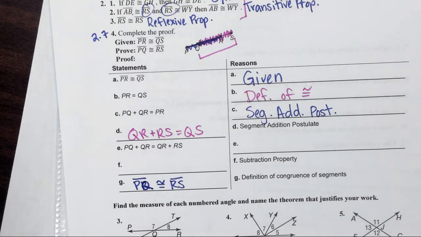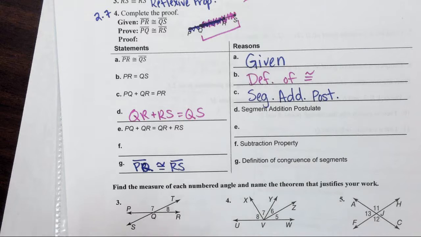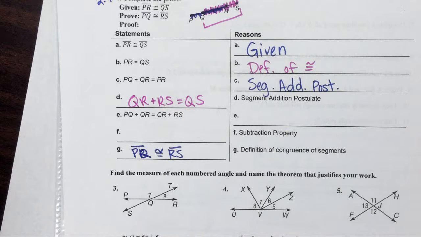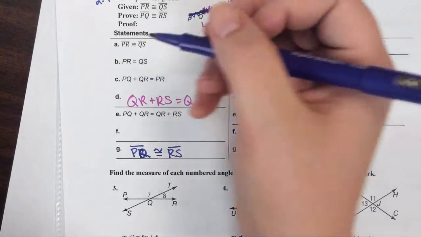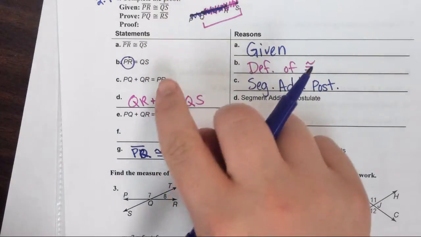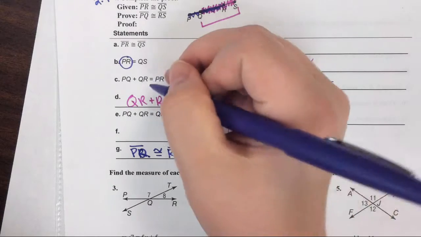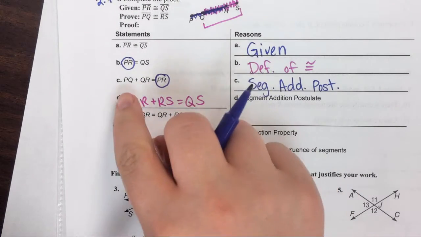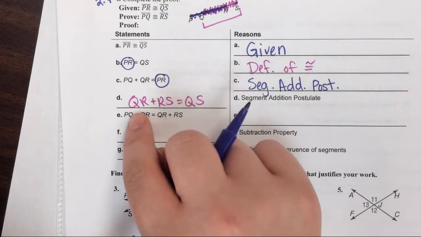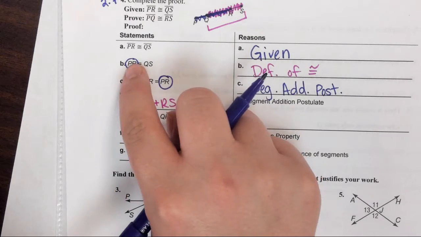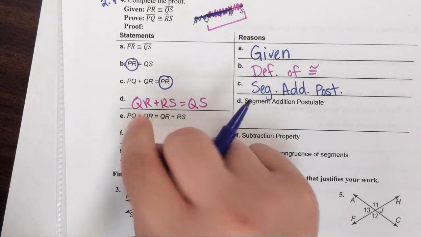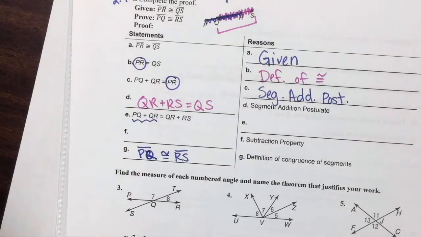Now line E is the only confusing line. And anytime it's a confusing line like that, I'm normally guessing it's either going to be substitution or transitive. If I'm not seeing it, it's probably substitution or transitive. If we look back at line B, we had PR is equal to QS. If we look at line C, we had PR is equal to PQ plus QR. So what happened on line E is we replaced the PR with PQ plus QR. We replaced it.